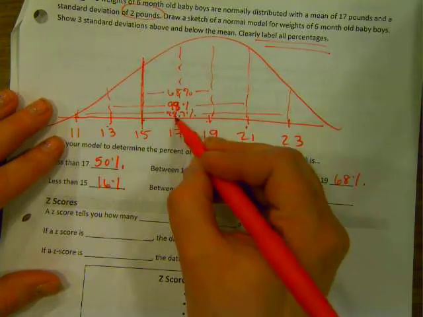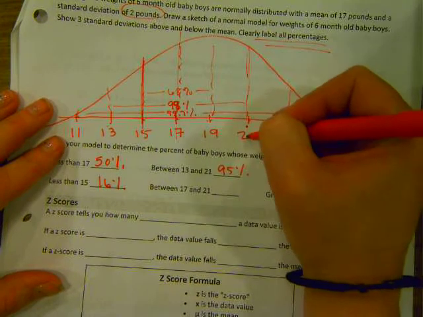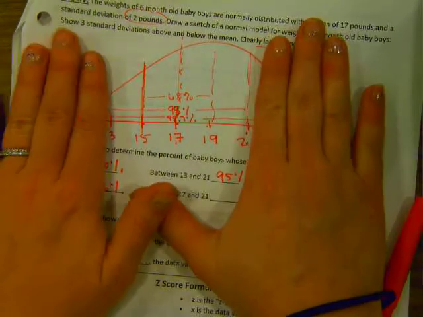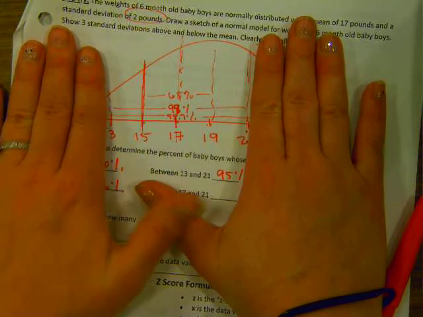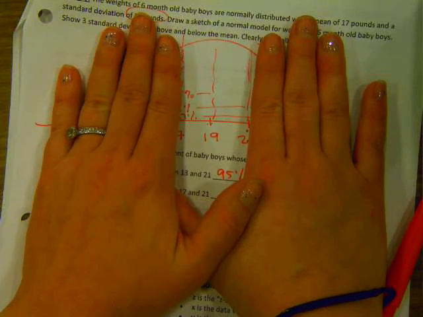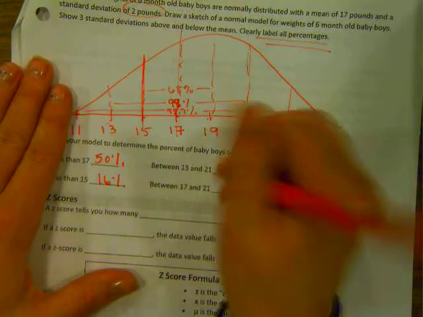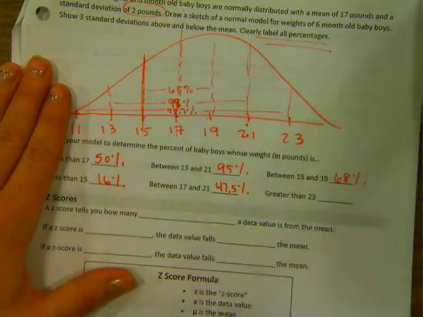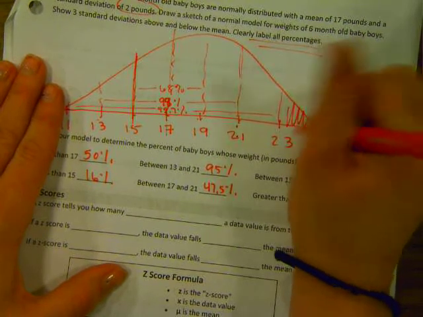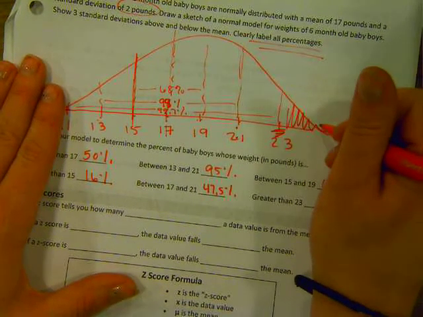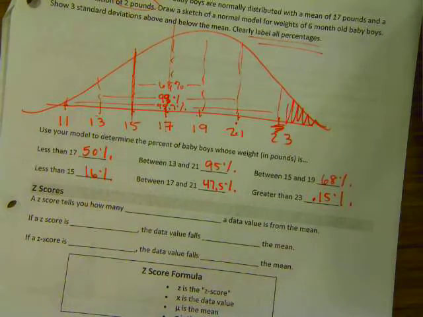Between 17 and 21. 17 is the mean, 21 is the second standard deviation. Between 2 standard deviations, it's 95%. Half of that, 95 divided by 2, is 47.5%. Last but not least, greater than 23. Same thing as before. This is the third standard deviation. Anytime you get bigger than that, it has to be 0.15. It's barely there. It's that extreme, people.